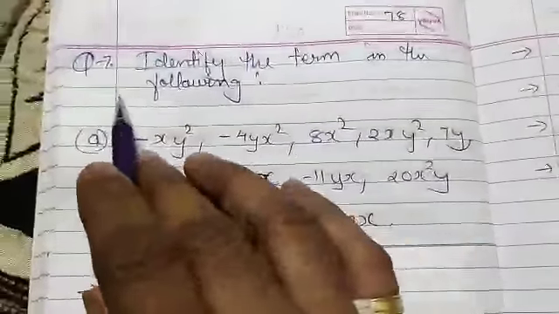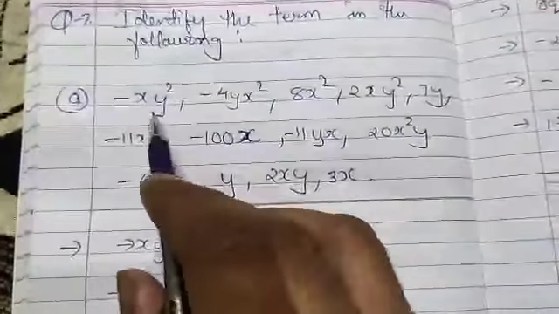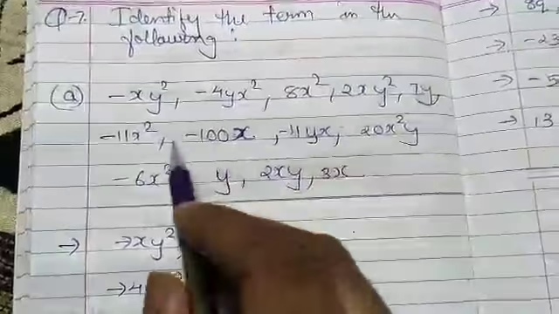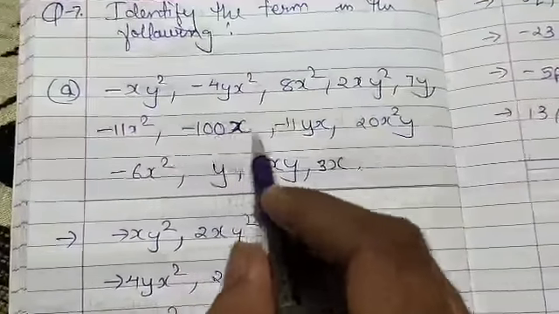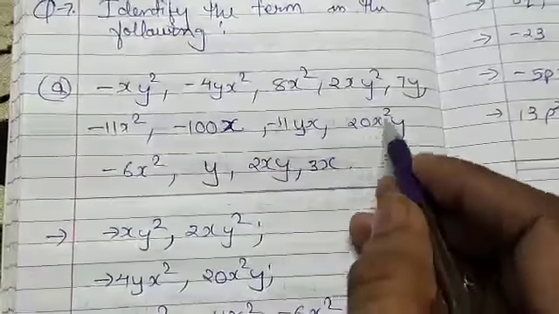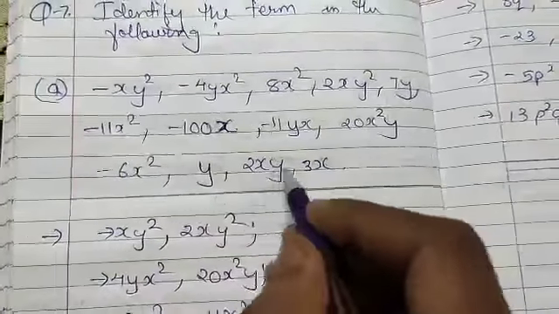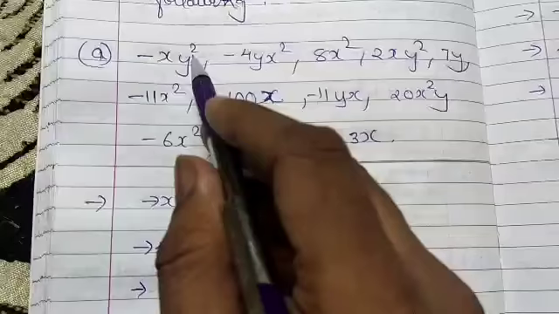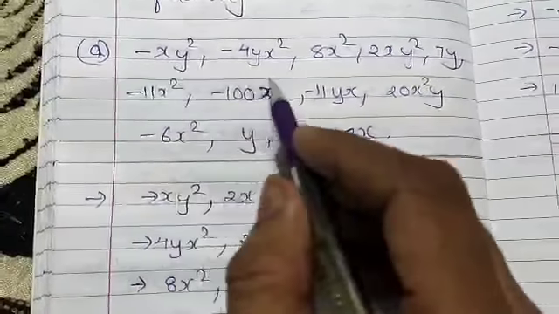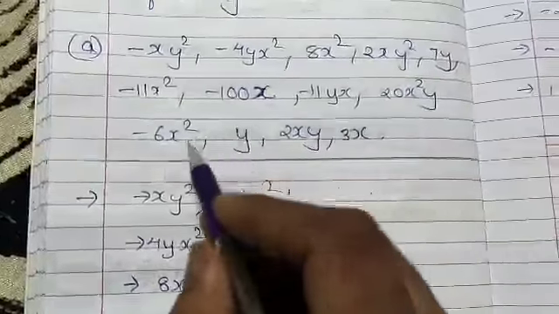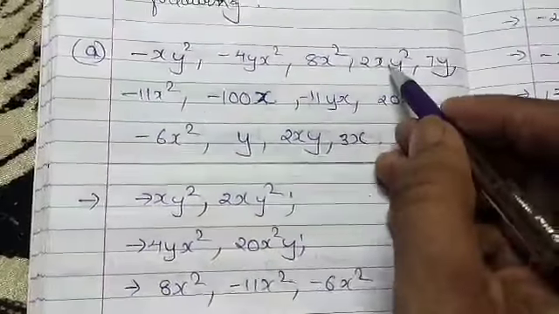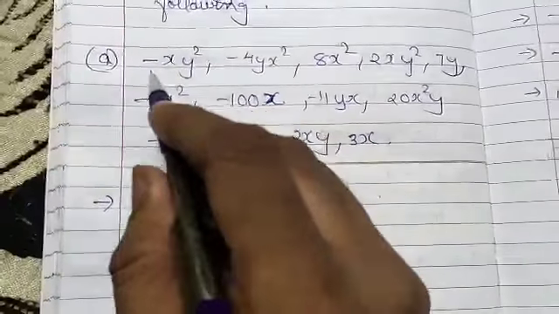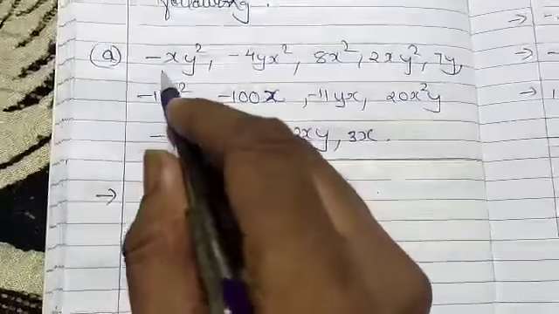Then the last question, identify the like terms in the following. See, here the whole question is given: minus xy square, minus 4yx square, 8x square, 2xy square, 7y, negative 11x square, negative 100x, negative 11yx, 20x square y, negative 6x square y, 2xy, 3x. Now first find the like term of negative xy square. Among all, xy square is there. Yes, here it is, 2xy square. Dear student, you just have to see the variable, not the sign.